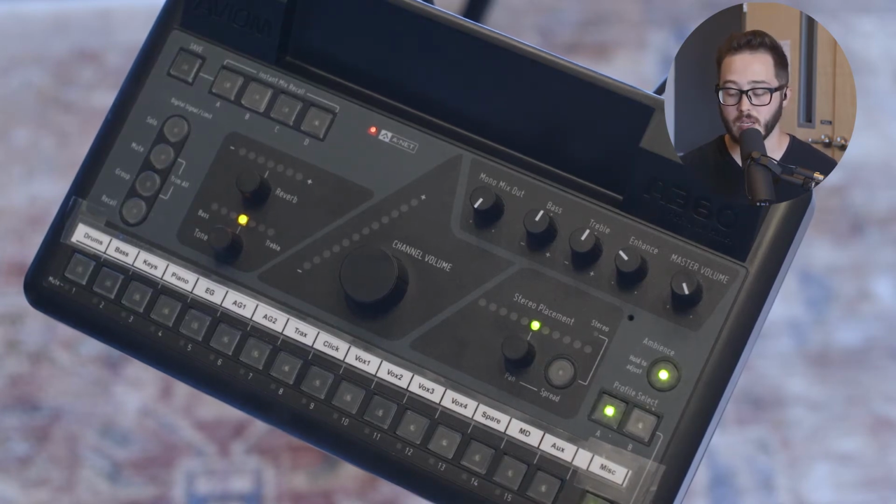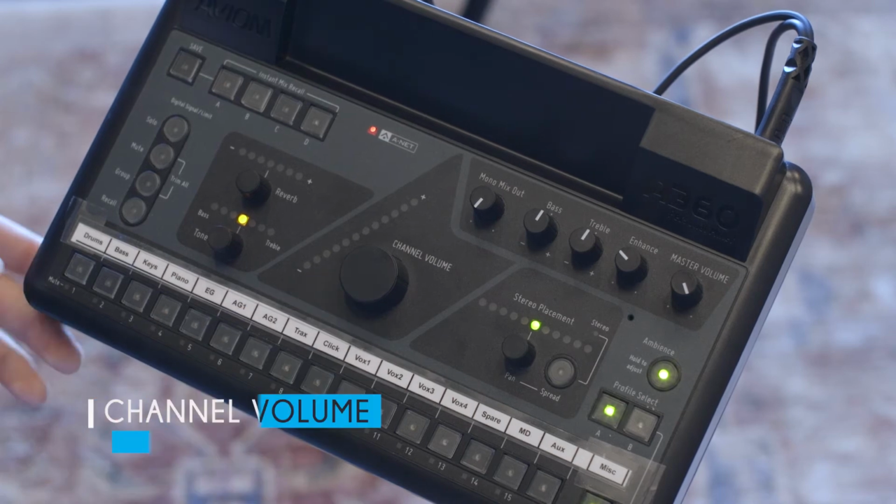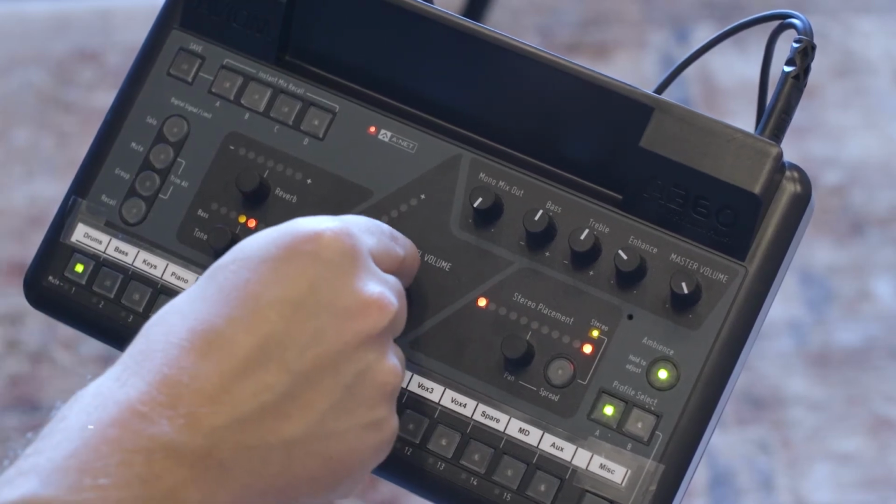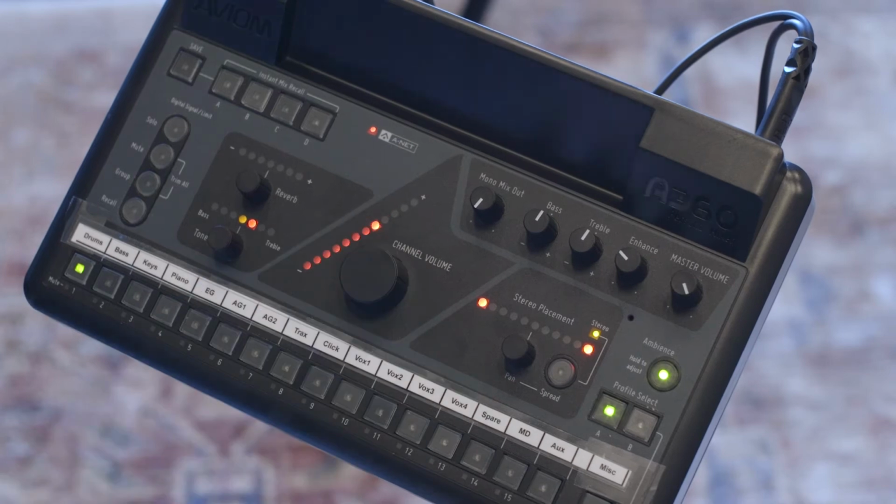Let's go ahead and move on to the channel volume knob. This is also pretty simple. We can select a channel and then turn the volume up or down. Let's go ahead and take a listen, though, so we can see where our mix is at. So this is what our mix sounds like.